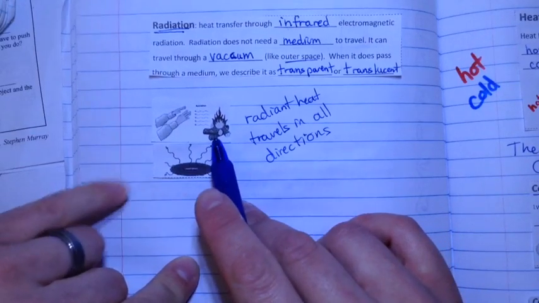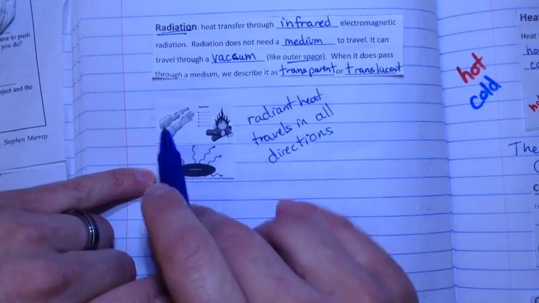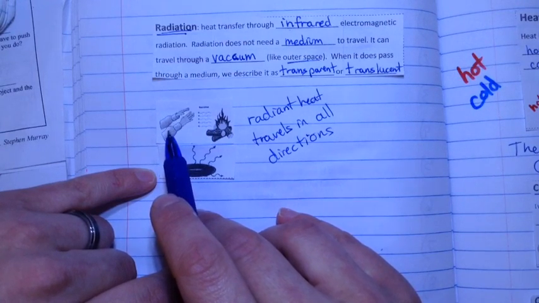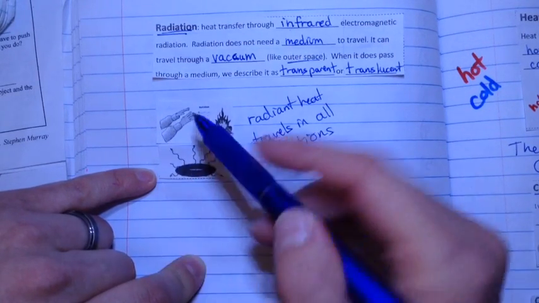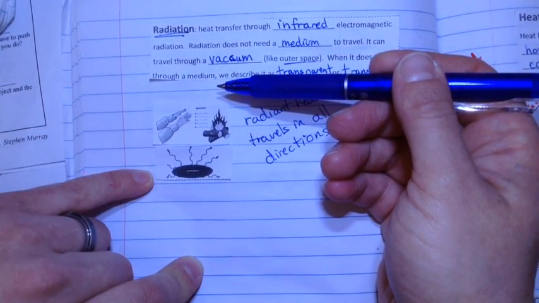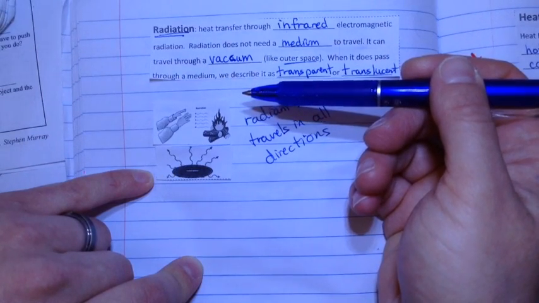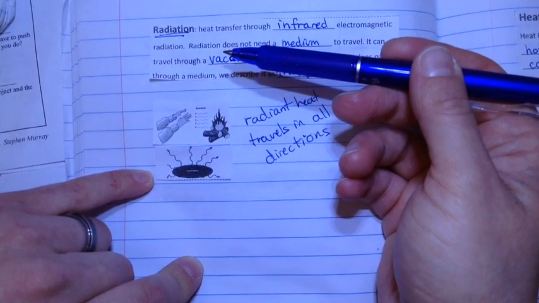So in the picture here of a campfire, you can stand next to a campfire and feel the heat coming off of it. Now, have you ever noticed if you put something above the campfire, it's even hotter? Because that's not only the radiation, but also the hot air, the convection.